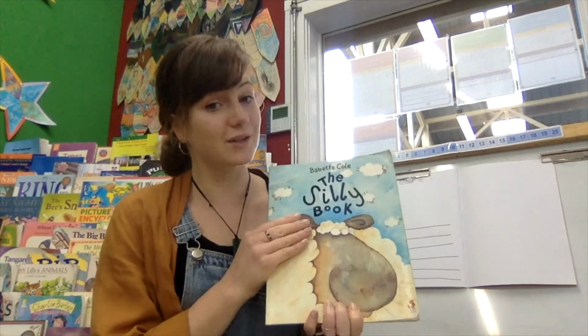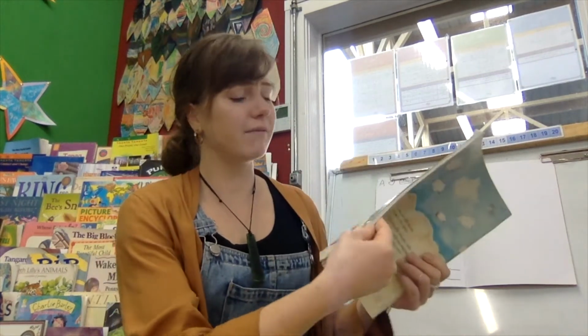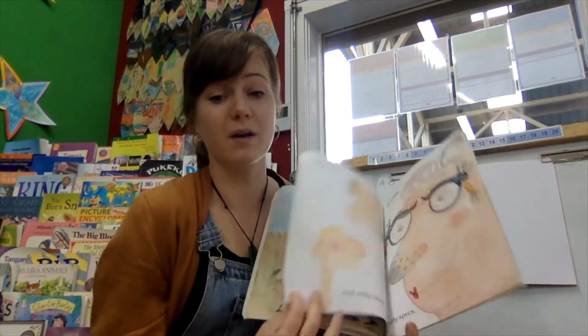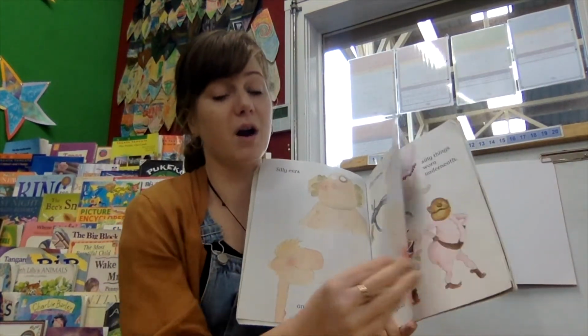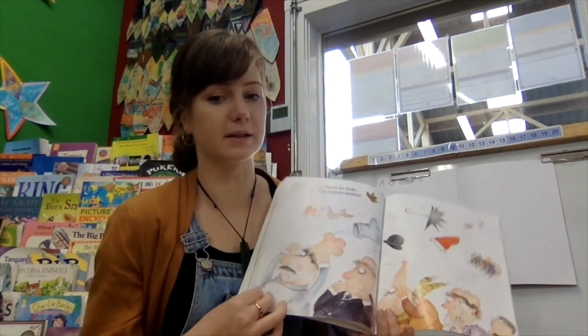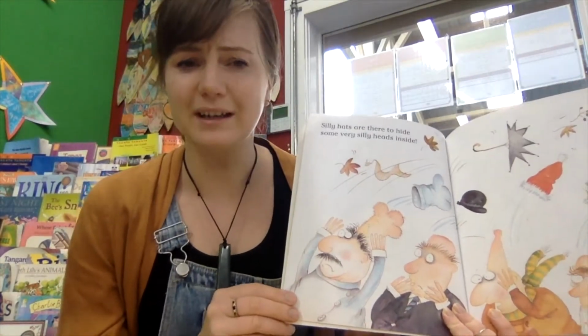Today's sentence is going to be a sentence based on this book, The Silly Book. Okay? There are some very funny pictures in here. We've read this one, so you'll remember some of them. I thought that I would think of my own silly thing to draw and then I would write about it. I was looking at this page. I really like this page. Very funny. I thought I would think of my own silly picture and then my own silly sentence. I had a good think and I wanted my words to rhyme.